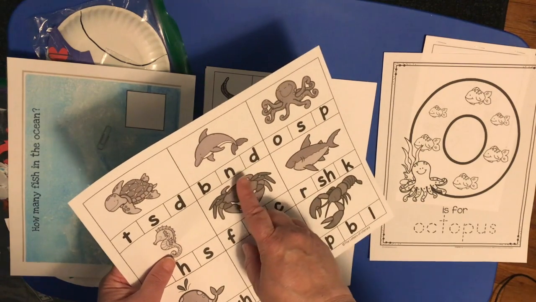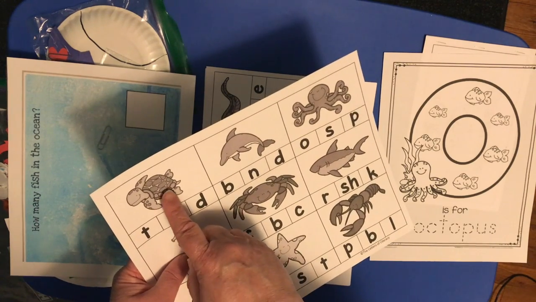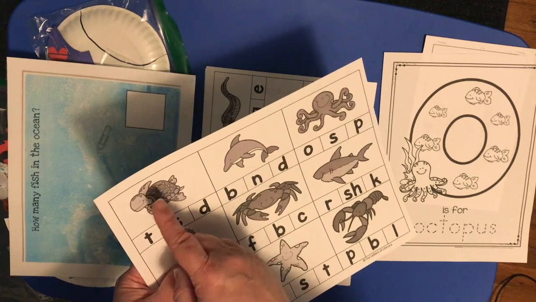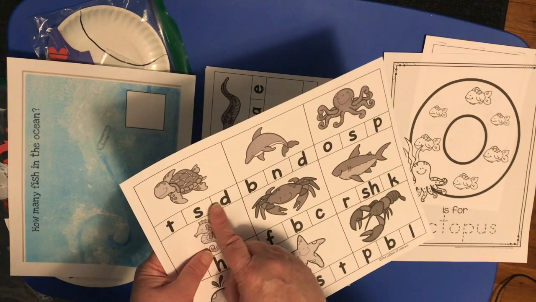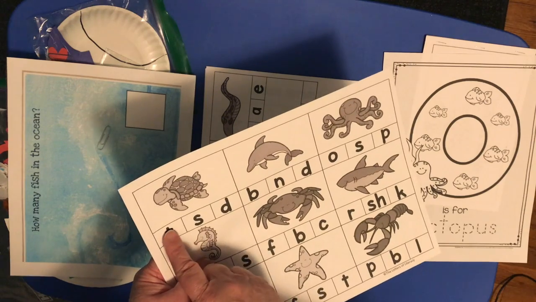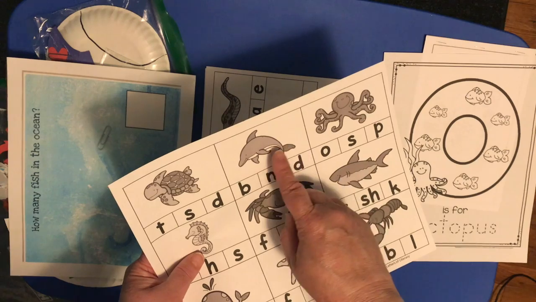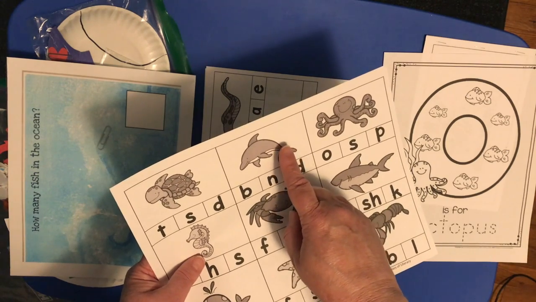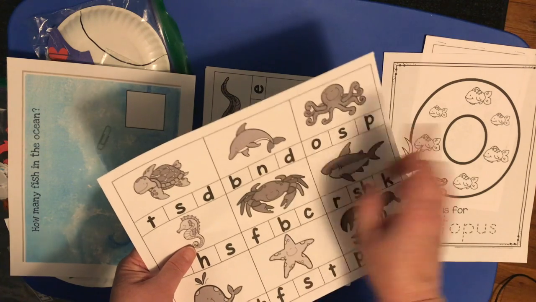So, for example, they look at this and they're like, okay, what is this? This is a turtle, and turtle starts with T. Can you find the T? So they find the T and they can mark it. This is dolphin. The sound of dolphin is duh, duh. What's the letter D? Let's find the D on here.